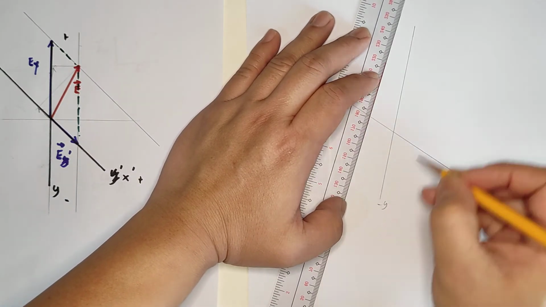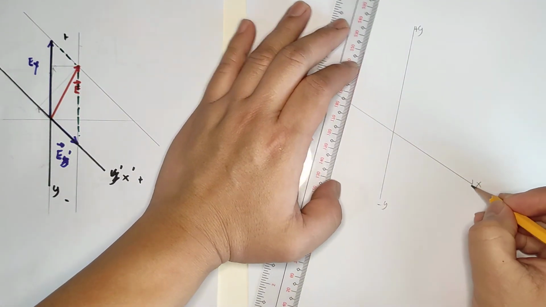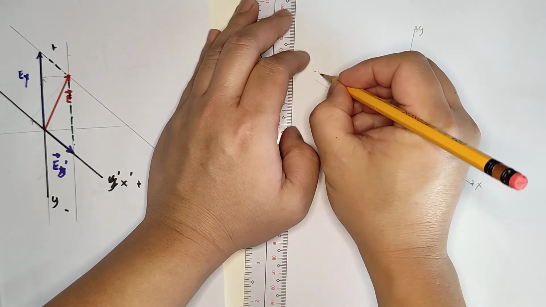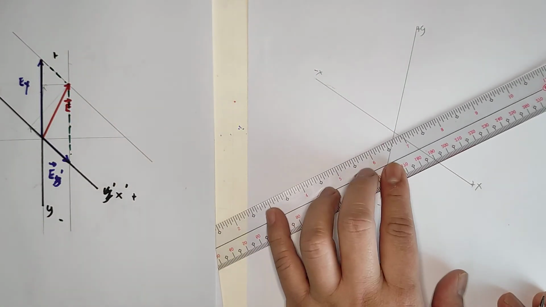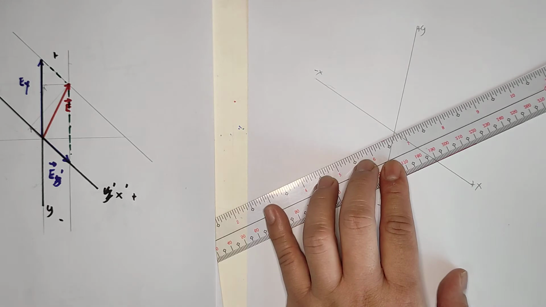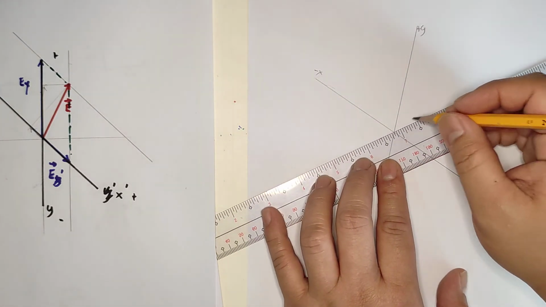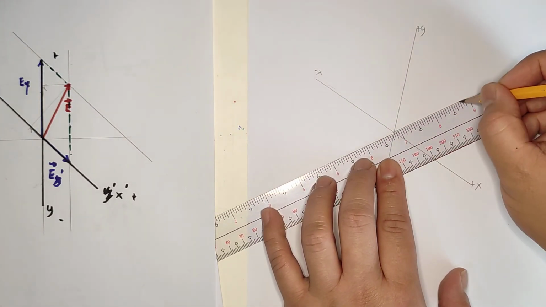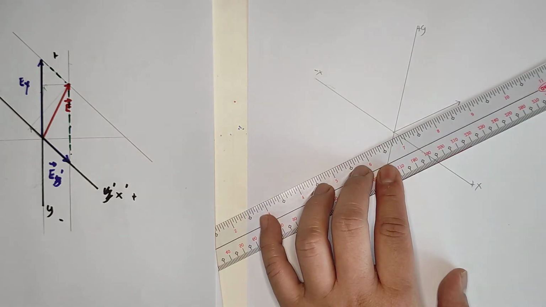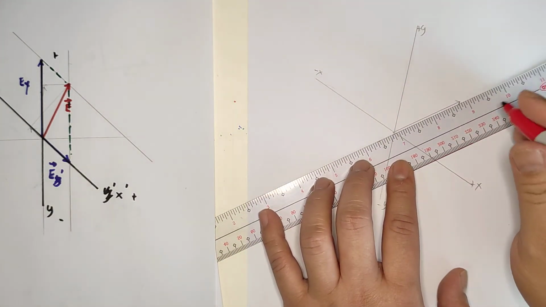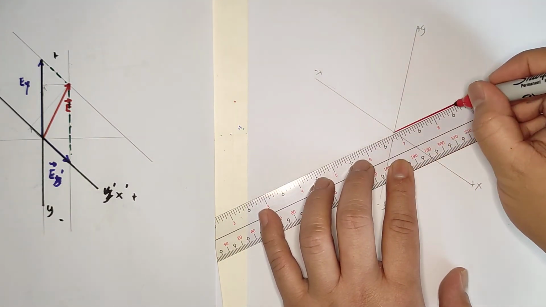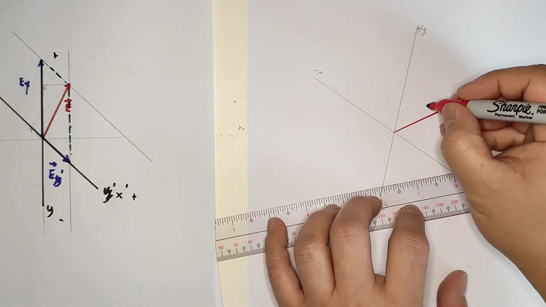So let's call this negative, that's positive y, that's positive x, this is negative x, and our vector is, let's say, this one. Let's call that vector f.